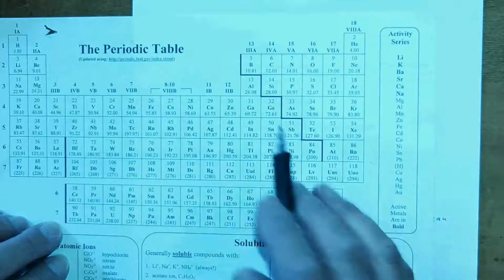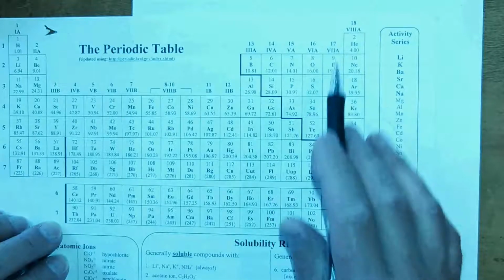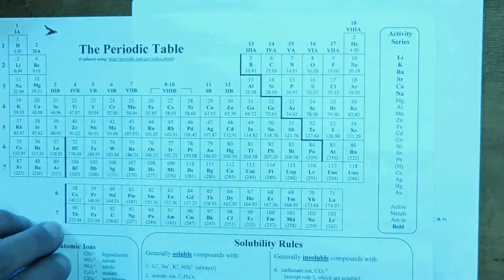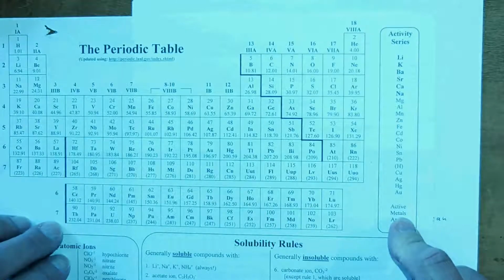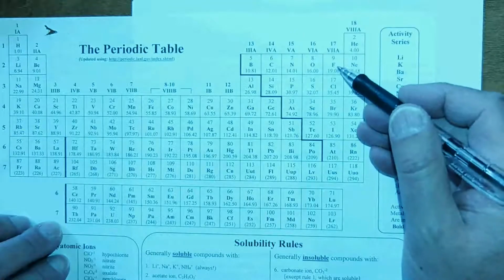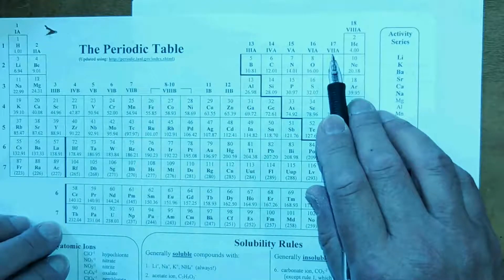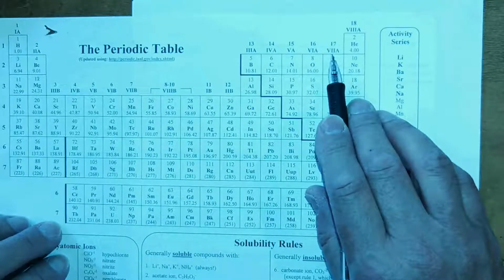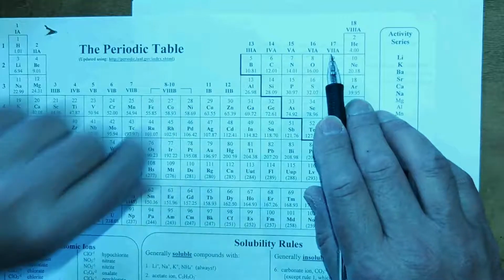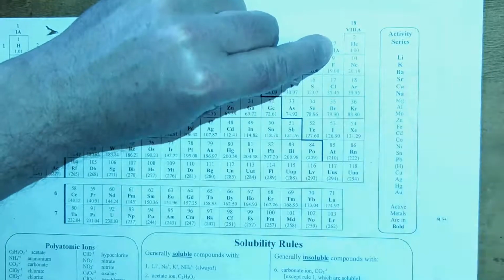If you have one of these tables where the group numbers are 2 digits and you're wondering how many electrons does an element bring in, well, take a look here. Fluorine's in group 7A in the American system, so you'd say it brings 7 electrons. If you have one of these international tables, just cover up the first digit.